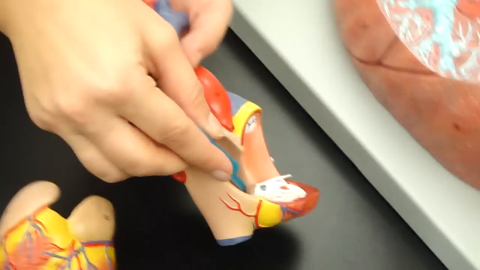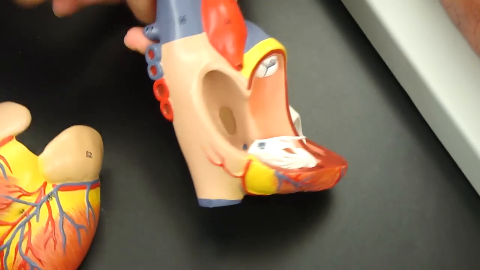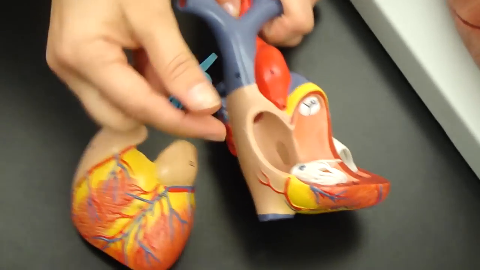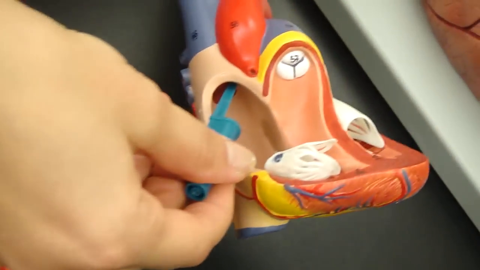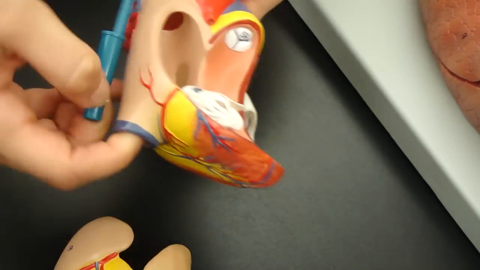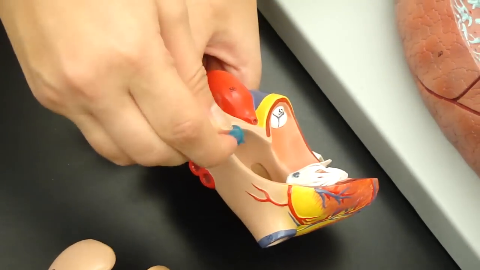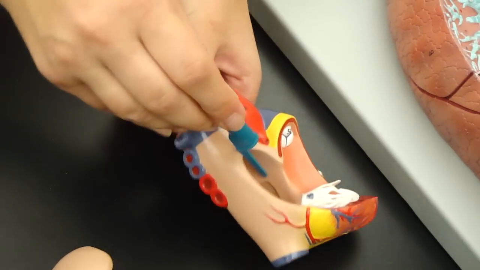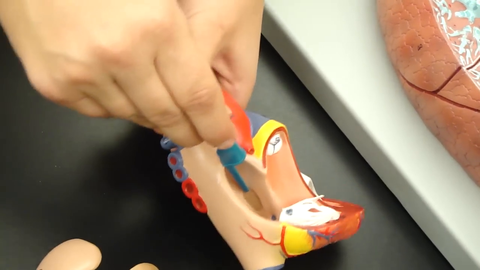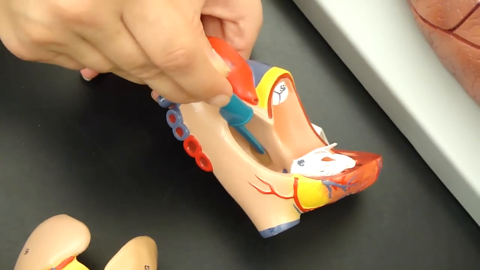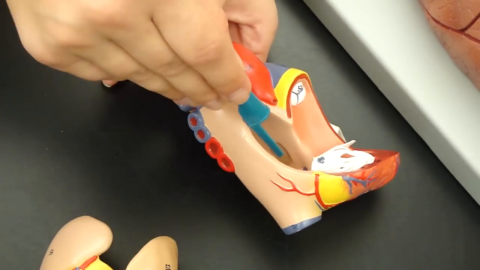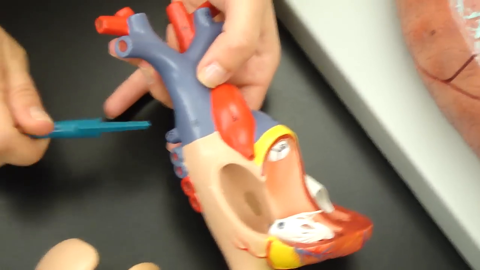here. Opening for the coronary sinus. Here. We also have an opening here for superior vena cava, opening for the inferior vena cava. Sometimes he does that. Interatrial septum is the wall between the atria. This is a fossa. It's called fossa ovale. In fetal life, it's a foramen. What's that? Foramen ovale. Function is important for that.